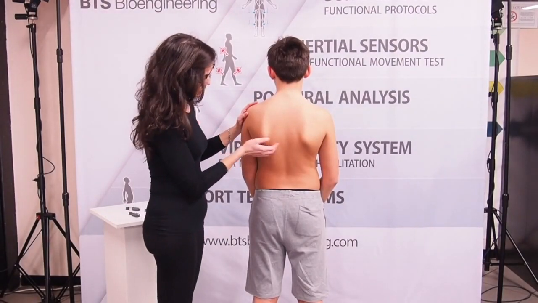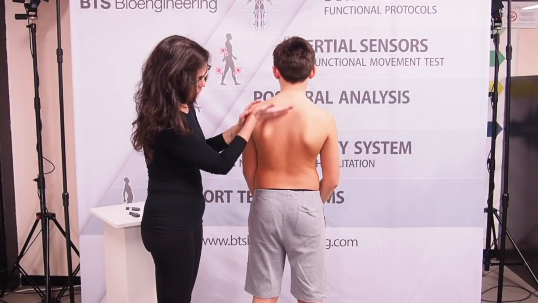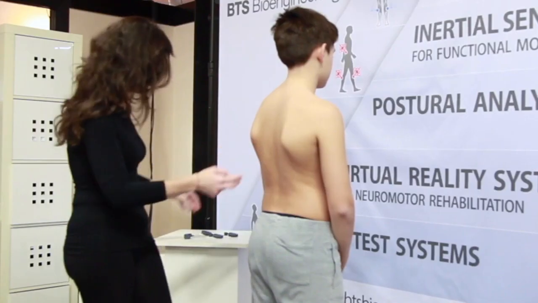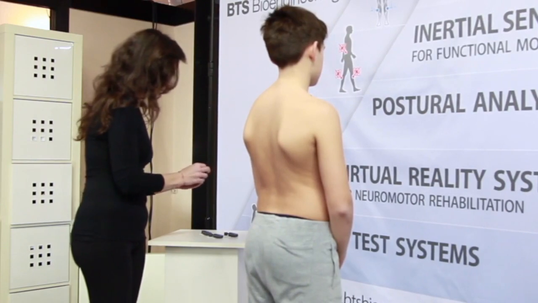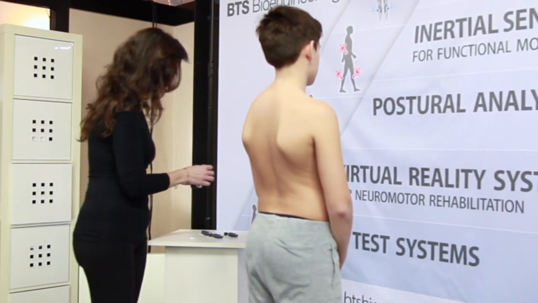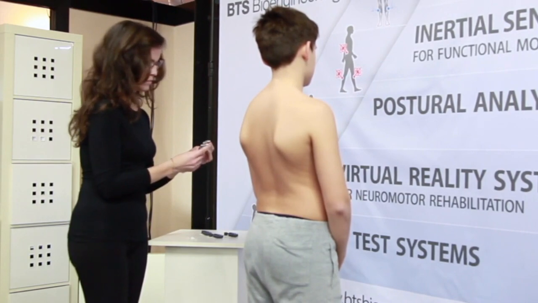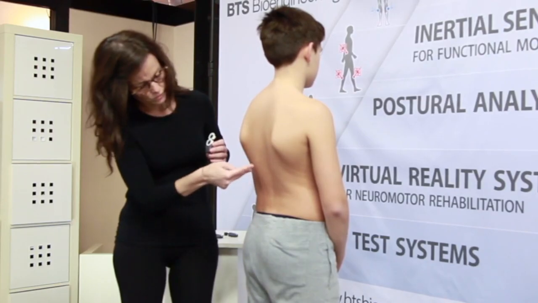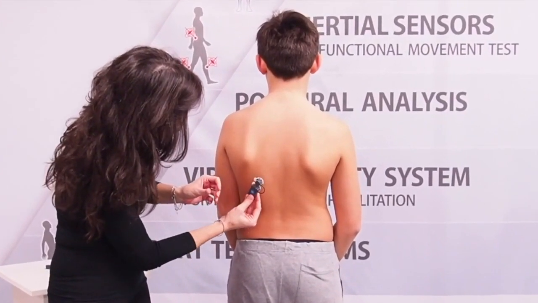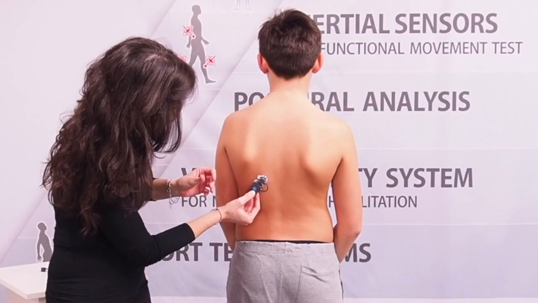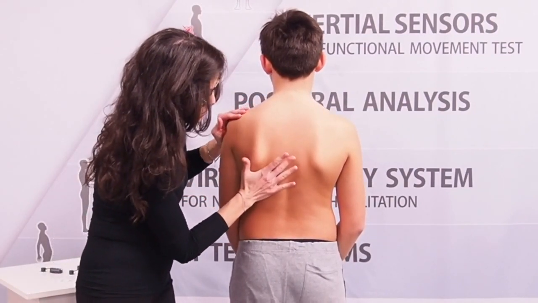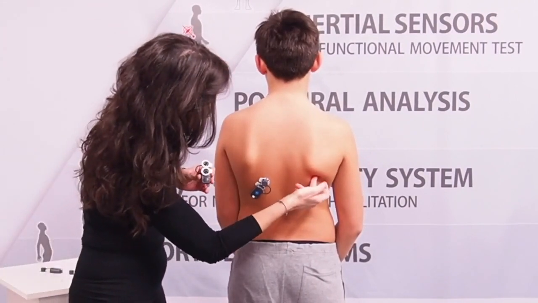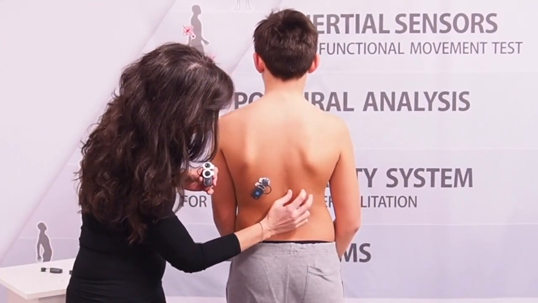If you have 4 BTS FREEEMG probes for the analysis of the back muscle activity, we suggest to apply 2 probes on the dorsal muscles at the proximal level and 2 more probes on the lumbar muscles at a more distal level. The electrodes must be oriented parallel to the direction of the muscle fibers. With a light pressure, we make the electrodes adhere well to the skin. We repeat the same procedure on the opposite side.